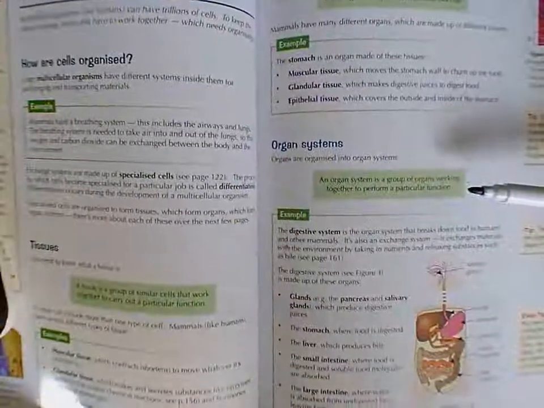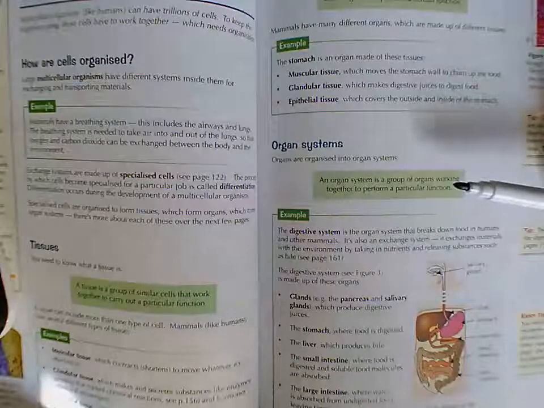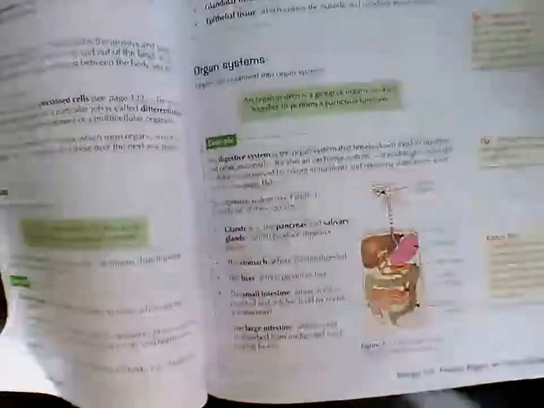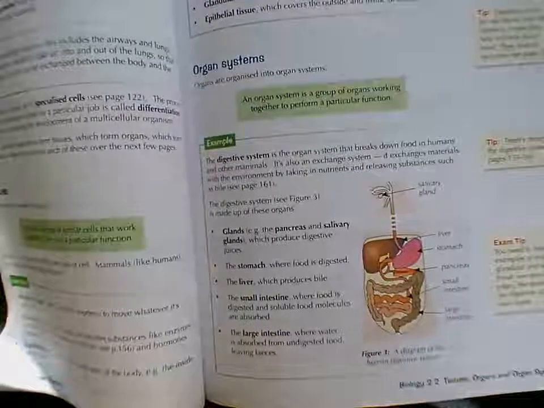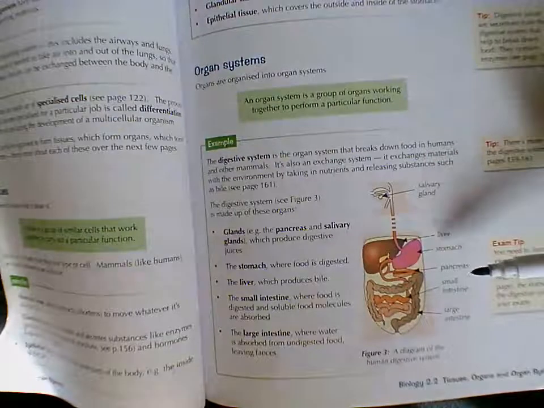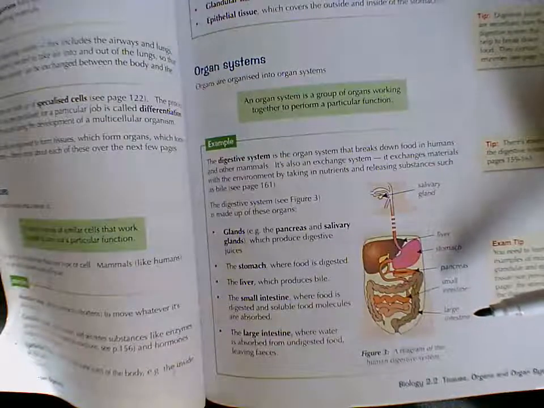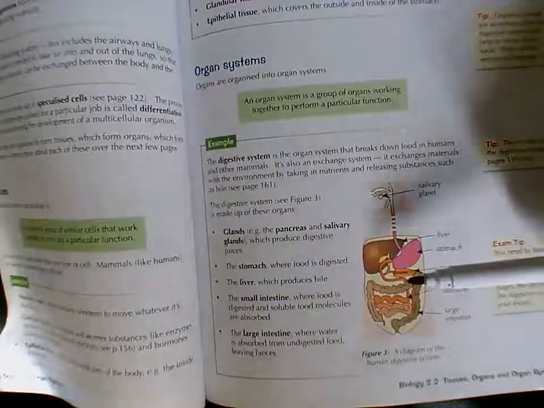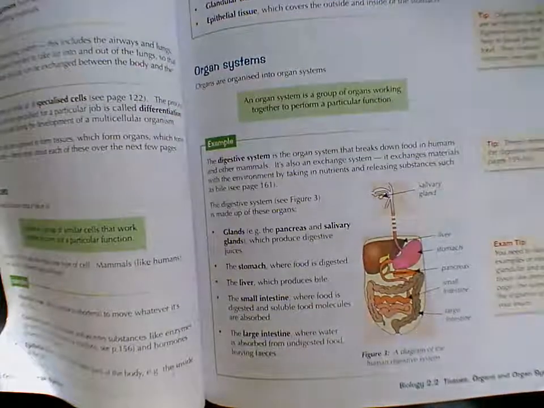An organ system is then the collection of all the individual organs working together. So in the example of the digestive system, we've got lots of different organs. We've got salivary glands, we've got the liver, the stomach, the pancreas, the small intestine, the large intestine, all carry out the function to break the food down and absorb the nutrients and then to remove waste.